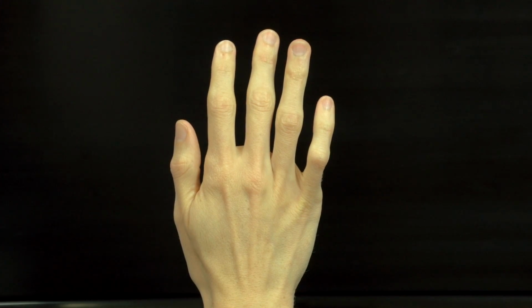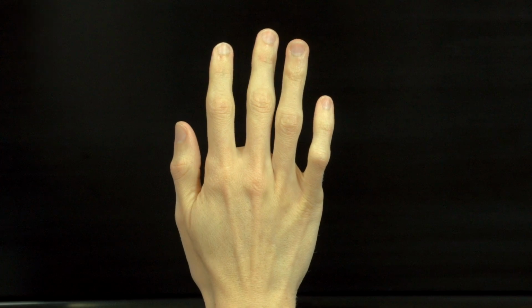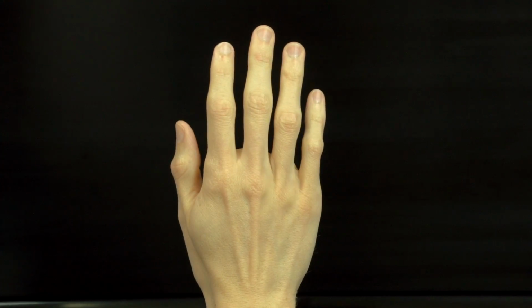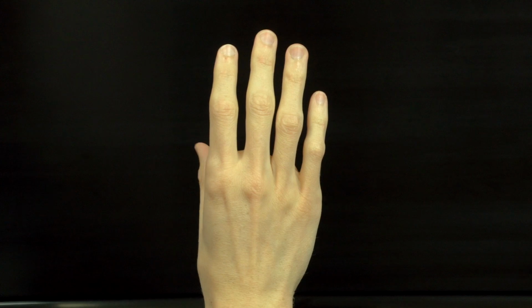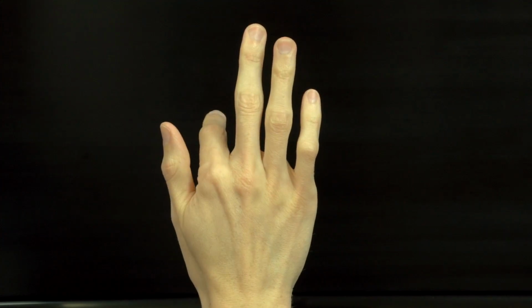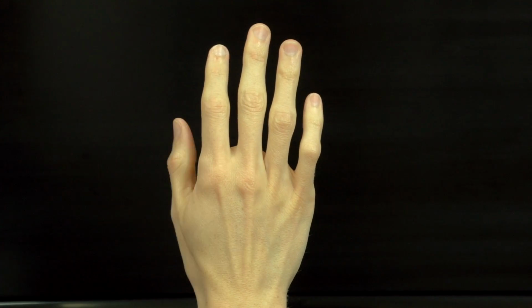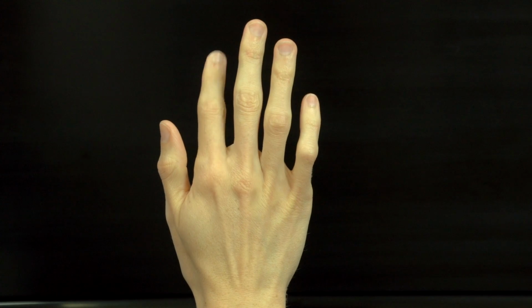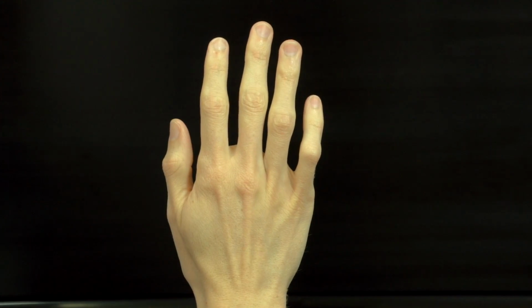Good, now let's try both patterns together. Stamp on the ground now, tramp on the ground now with fingers. Ready, go. Stamp on the ground now, tramp on the ground now. Great job. Let's try it on the piano keys.